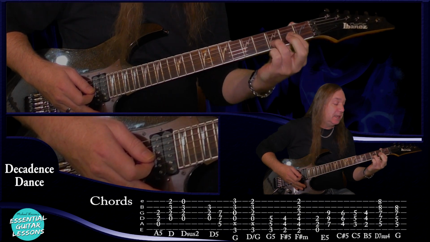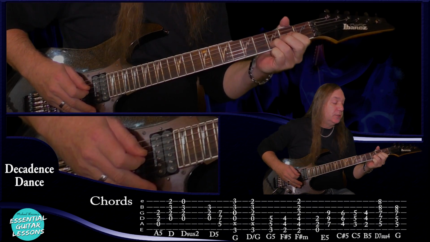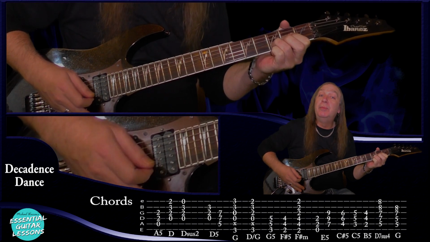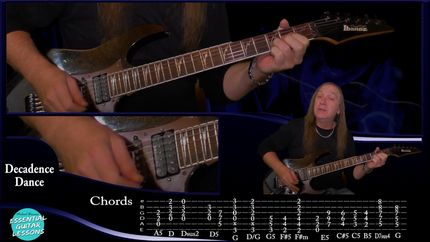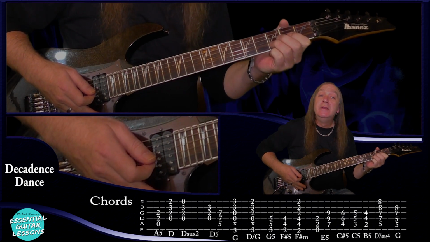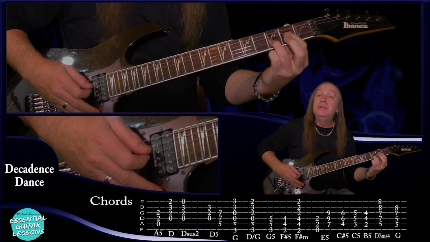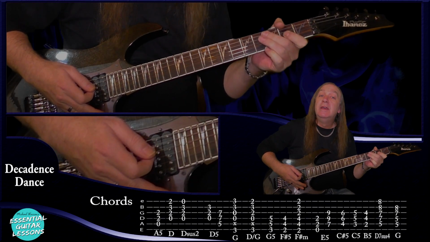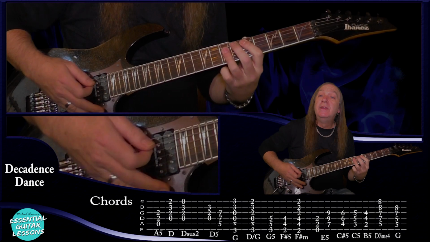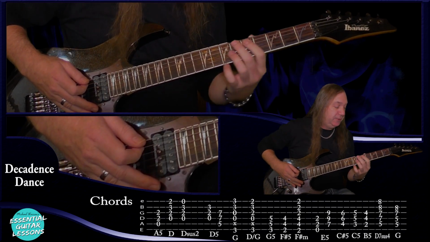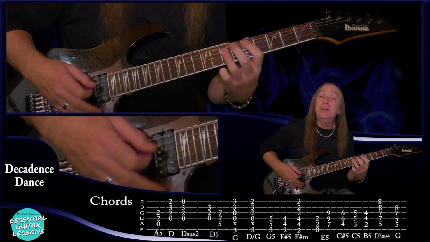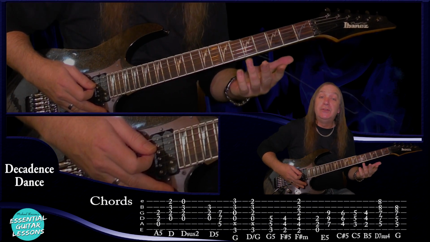We have a D sus2, so open D string, second fret on the G, third fret on the B, and open E string this time. We have a D5 as well, which is exactly the same as a D, we're just not playing the E string. And we also have a D5 up the neck as well, so that's 5th fret on the A string, 7th fret on the D and the G. So lots of different D chords there.